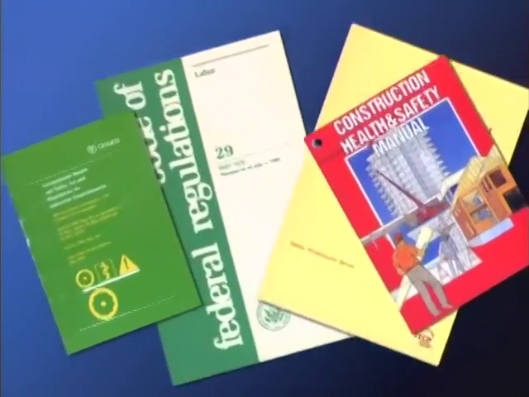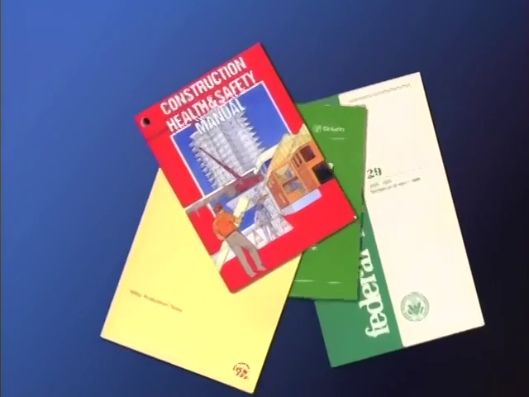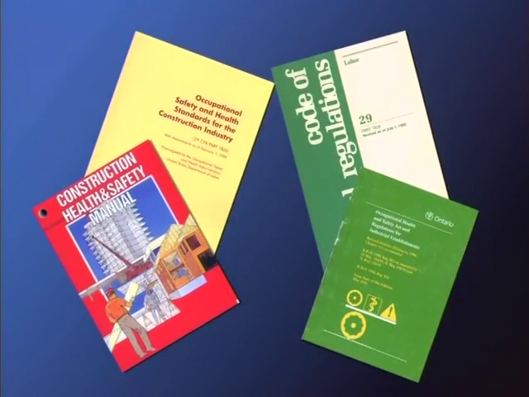Safety regulations governing your particular work environment are set forth in publications offered by OSHA and ANSI in the U.S., and in Canada by CSA and the provincial governments. You should be sure to obtain copies of all applicable regulations.